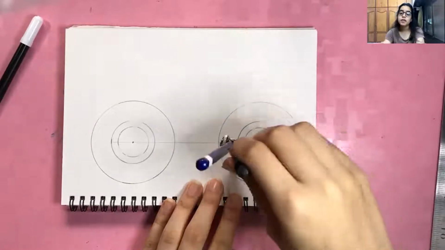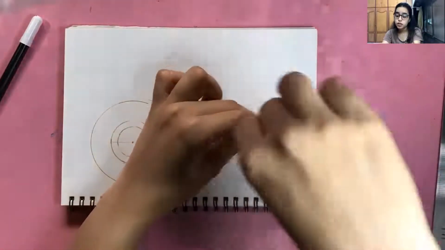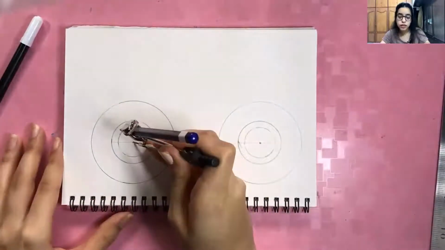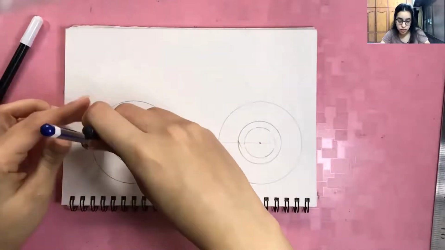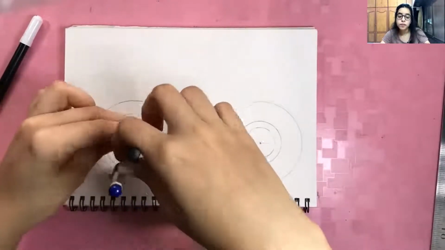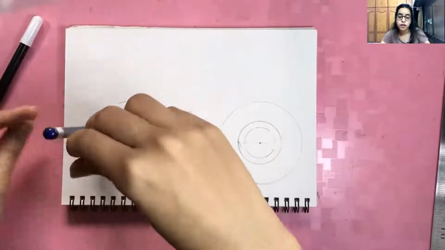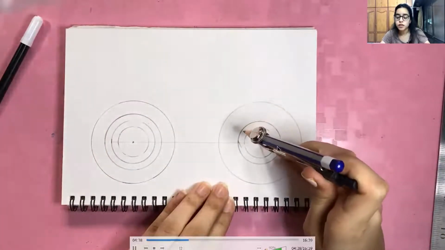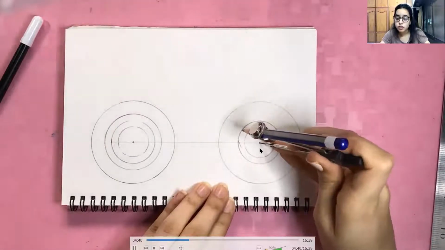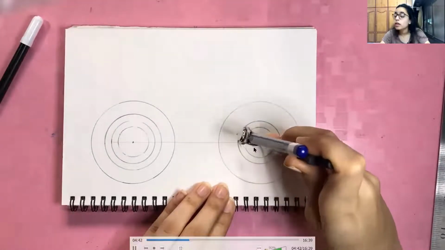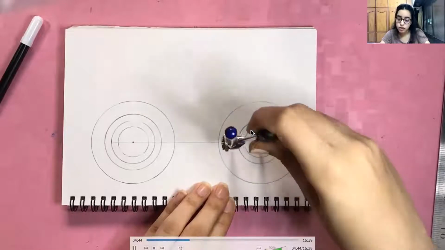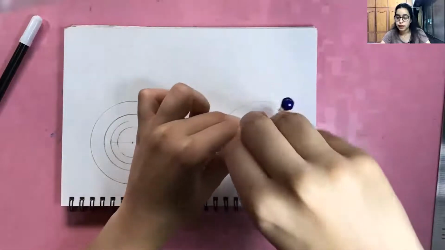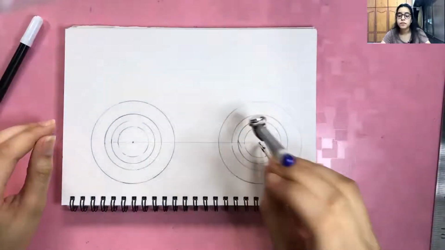I'm drawing it on the other side as well this time. Keep the measurements constant. You need not reduce the size, need not extend it. And then we're going to extend again and draw another circle. Make sure that you have at least this amount of gap between the circles. And now I'm creating another concentric circle on the other side again, using the same measurement, keeping the measurement constant.